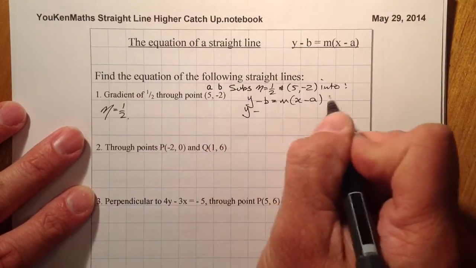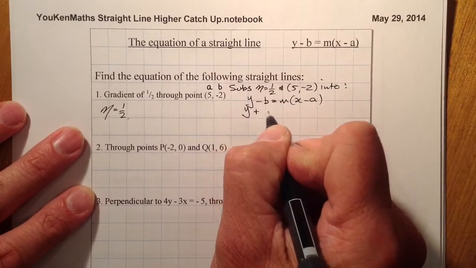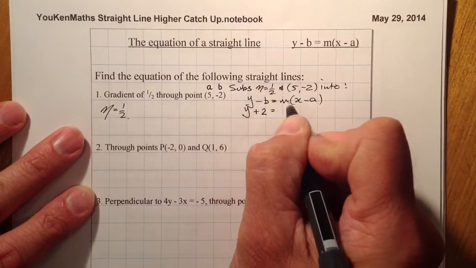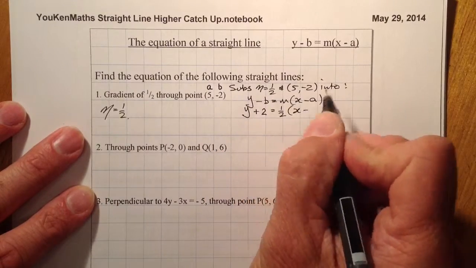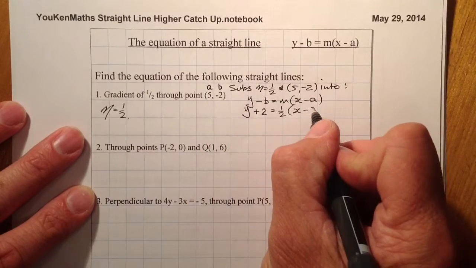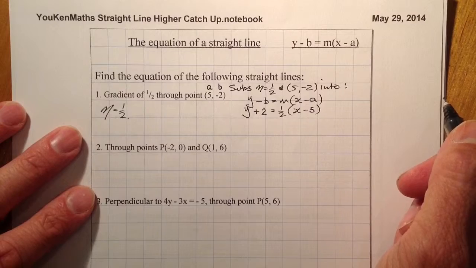So I've got y minus b, and remember b is minus 2, so that changes to a plus 2 there. The m value is a half for the gradient, times x minus a, which is 5. So there's my equation of a straight line already.